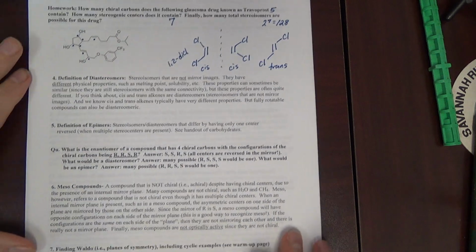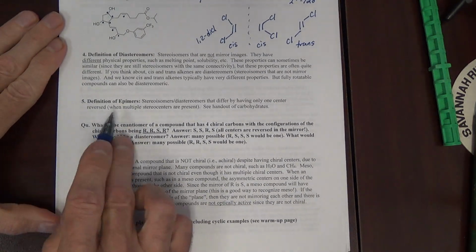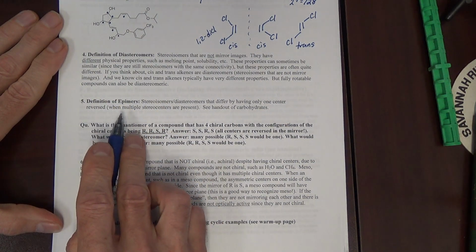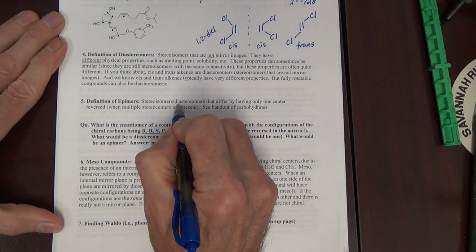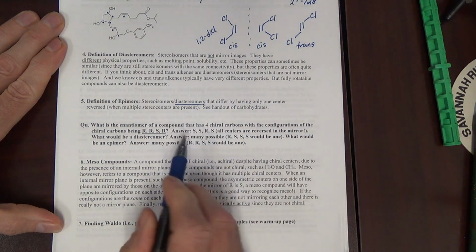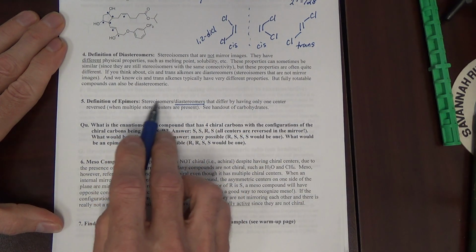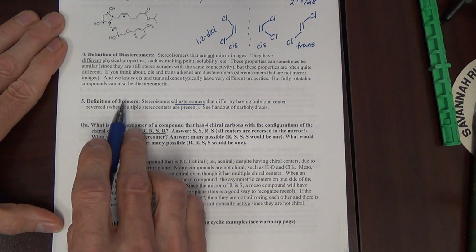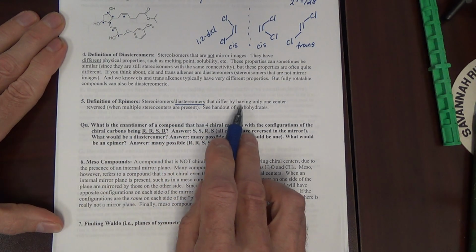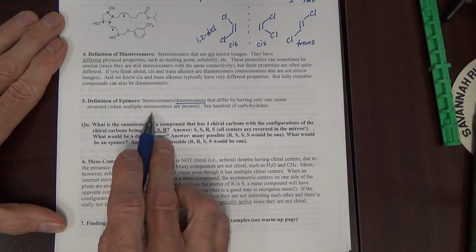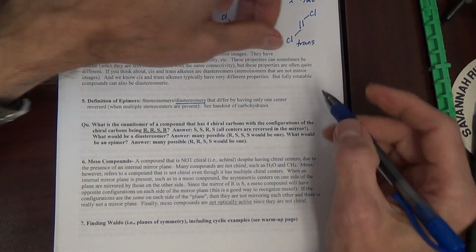Okay, so we've already looked at diastereomers, but let's look at epimers. Epimers are also diastereomers. It's a subclass of diastereomers. Of course, diastereomers are indeed stereoisomers, but epimers are diastereomers that differ by only having one center reversed when multiple stereocenters are present.